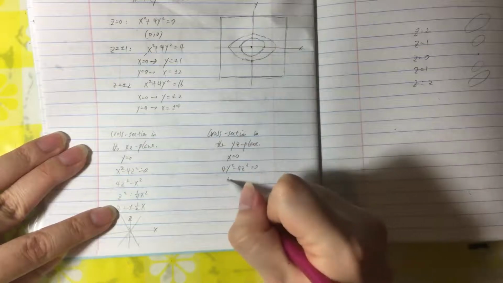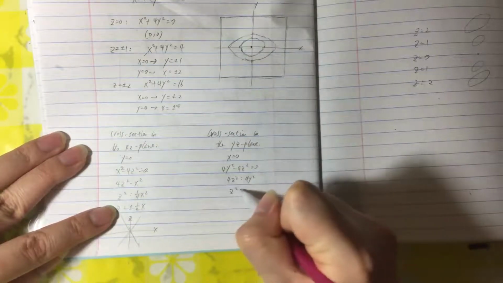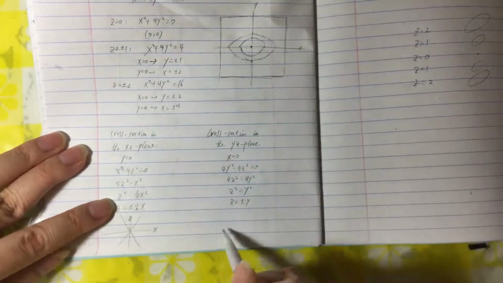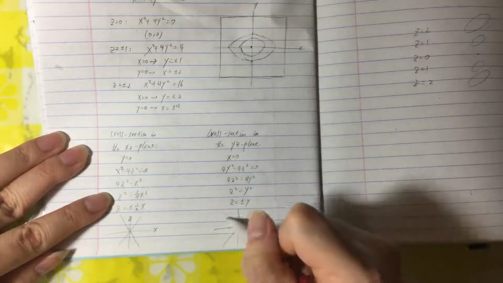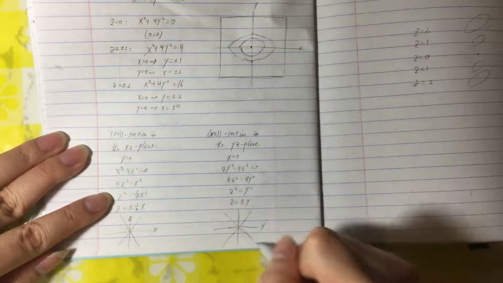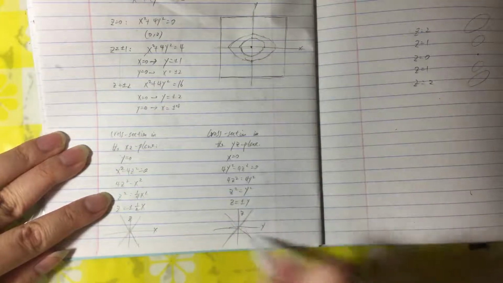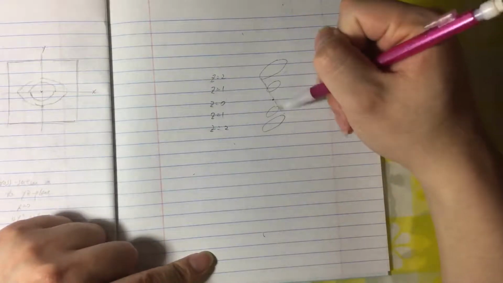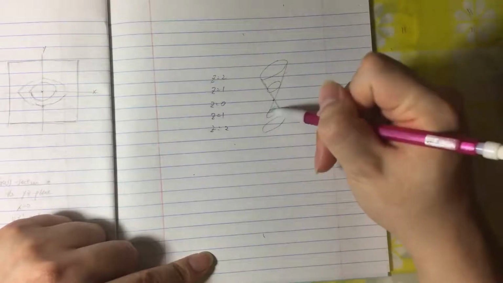This can be rewritten as 4z squared equal to 4y squared, so z squared equal to y squared, and z equals plus or minus y. This graph is also two straight lines in the yz plane. So for the cross section in the yz plane, we have two straight lines.